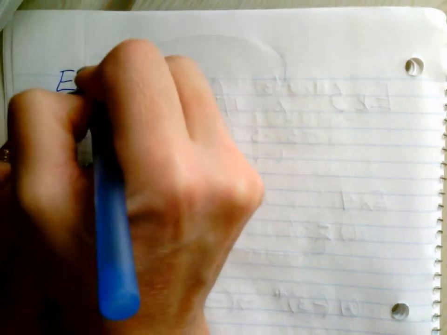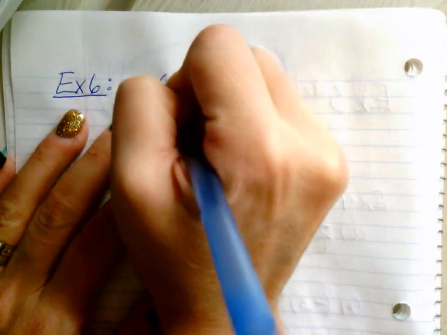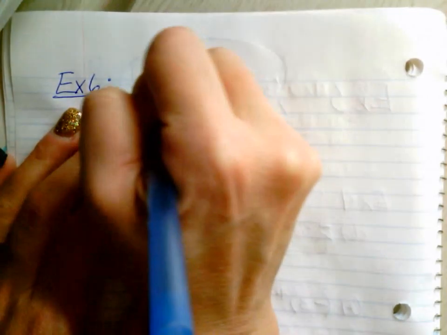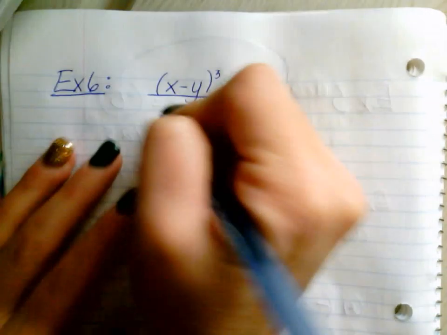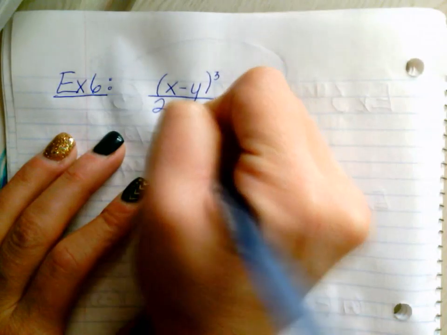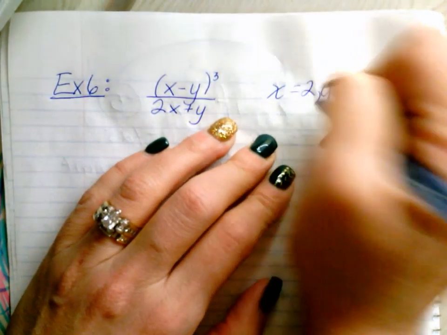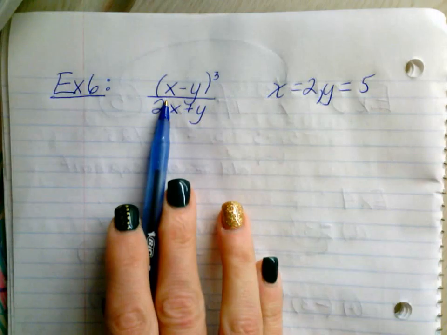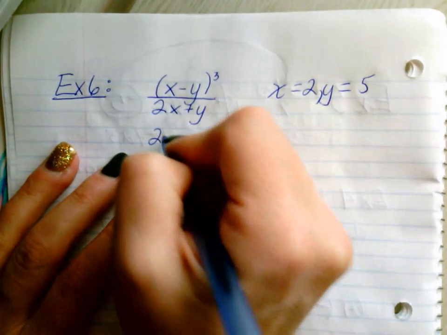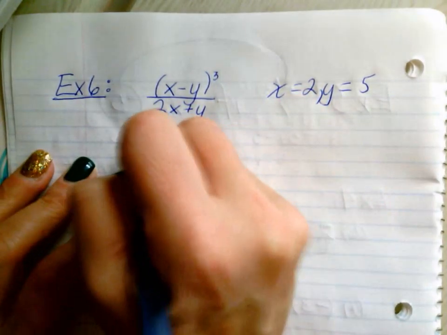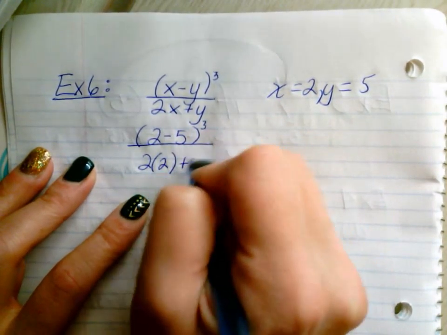All right, continuing with example 6, and then I'll cut you loose. Example 6, we're at the bottom of the page. This is the same exact thing as example 5, only it's got a little more junk thrown in it. X minus y cubed, in parentheses, over 2x plus y. Okay, they tell us x is 2 and y is 5. Okay, so I'm going to just start by rewriting this and plugging in the numbers. So 2 minus 5 cubed divided by 2 times 2 plus 5.